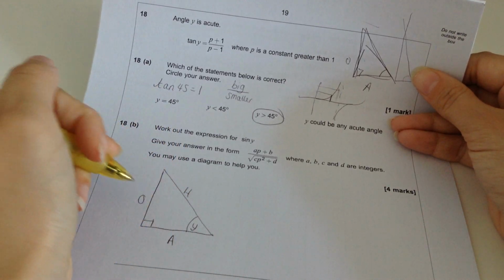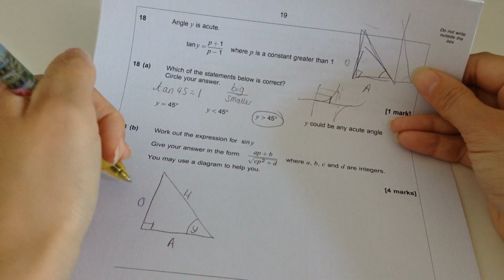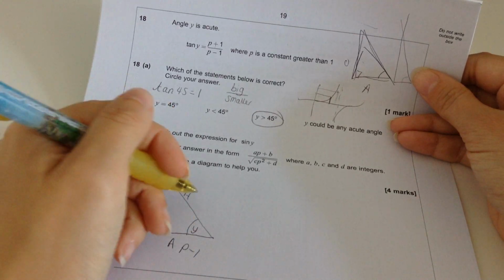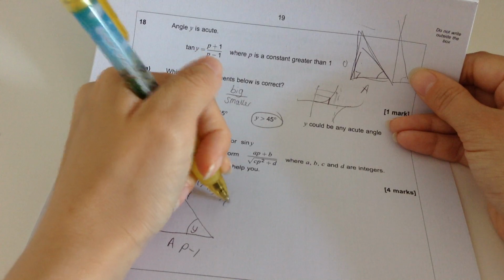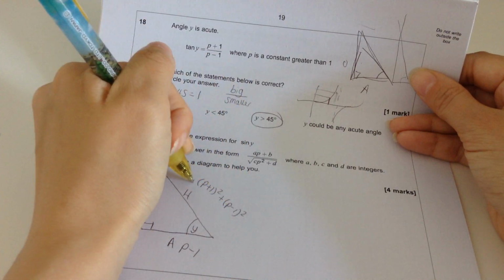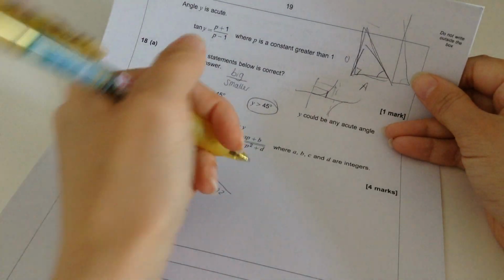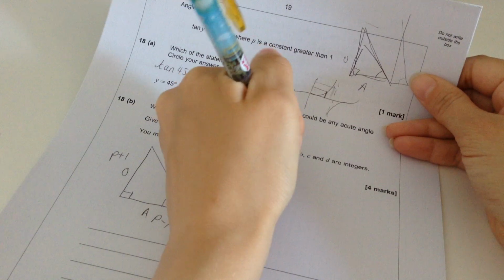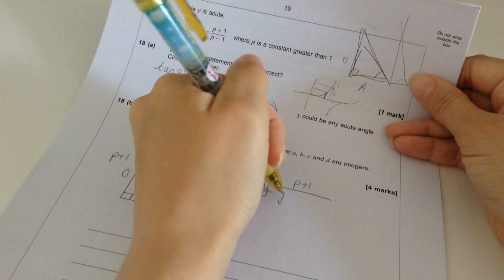H-A-O. So if tan y is p plus 1 over p minus 1, that's O over A. So opposite is p plus 1, A is p minus 1, and H is going to be the square root of (p plus 1) squared plus (p minus 1) squared. So sine of y is going to be the opposite over the hypotenuse.